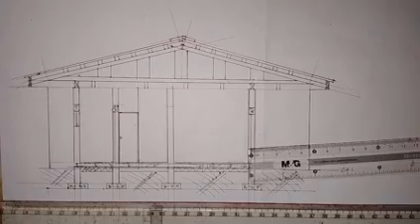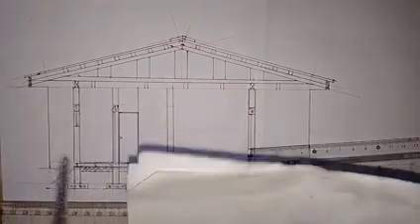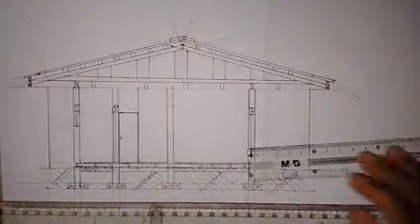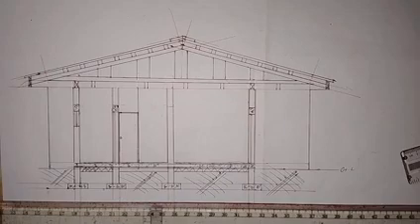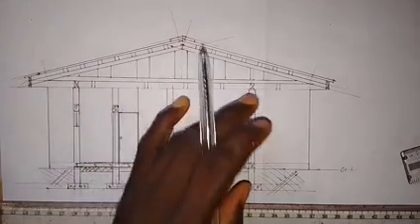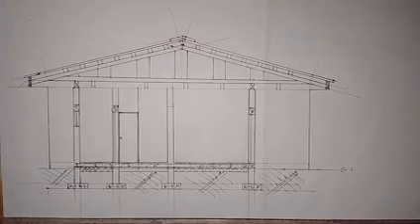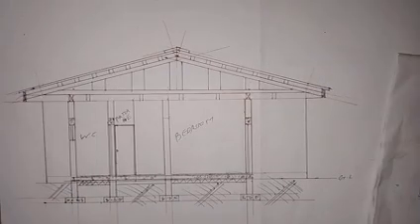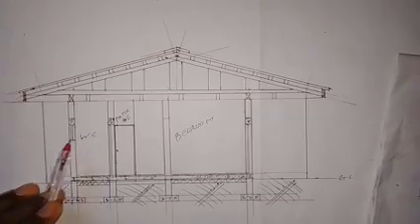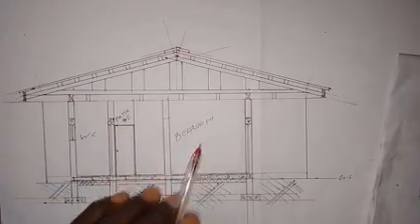Another thing that we are going to see here, let me check if there's any other thing that we need to see. Alright, I've fixed everything that we are going to see here. So what I need to do here is to indicate each of the spaces. I will do that while I pause the video, and when I'm done, I'll come and show you what I've done. Alright, so this is water closet, this is the passage, and this is bedroom.